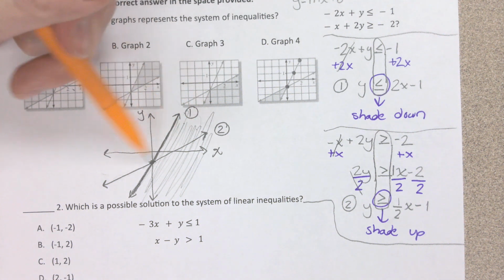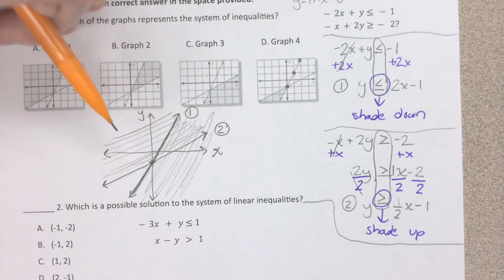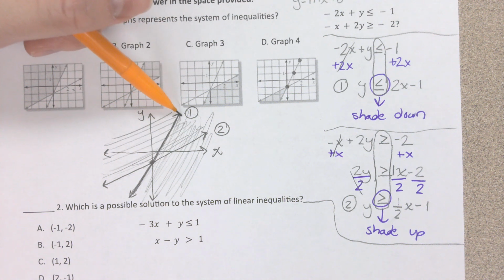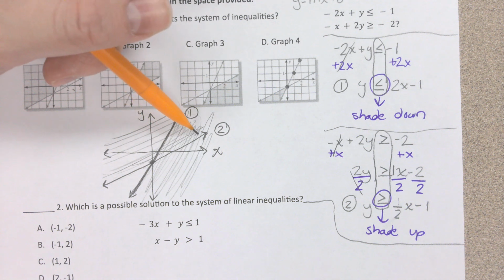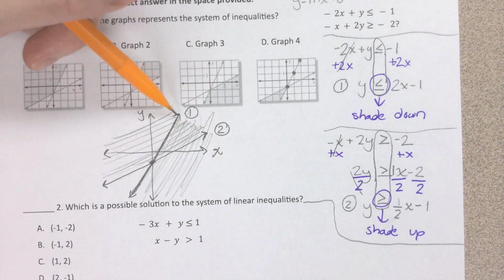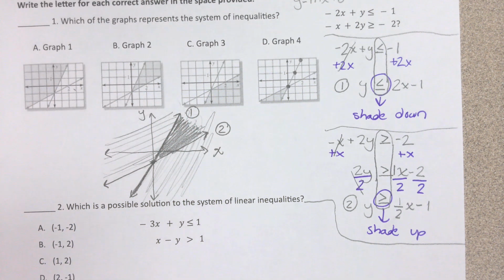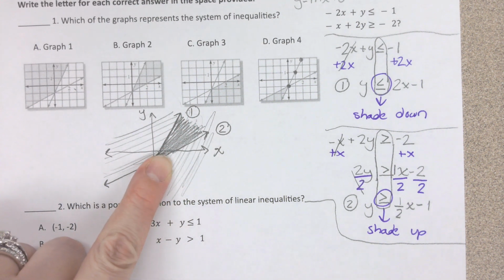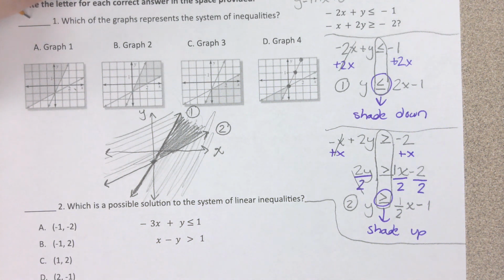And again, when you shade, go in a different direction from the first time, so you can clearly see the overlap. The overlap is right in here. Hopefully you can see the crisscross happening here. That's the goal. So the overlap shading is right here. So I want the graph that has this part shaded in. That is graph 2. So B is my answer.